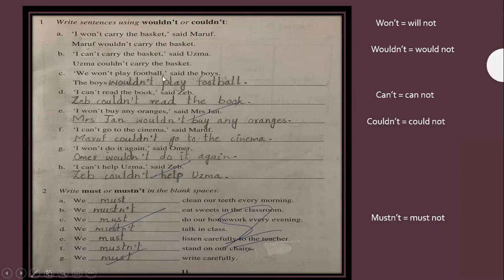We won't play football, said the boys. How do we bring the boys in place of won't? We write, the boys wouldn't play football. I can't read the book, said Zabe. Here comes can't, so Zabe couldn't read the book. I won't buy any oranges, said Mrs. Jan.